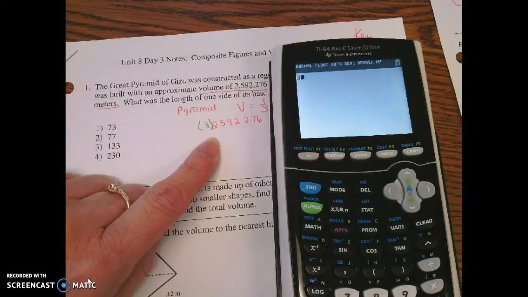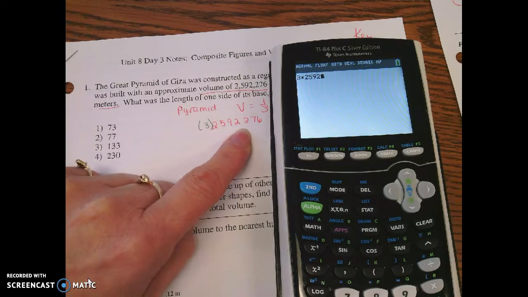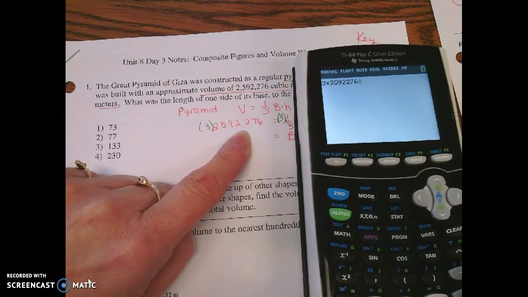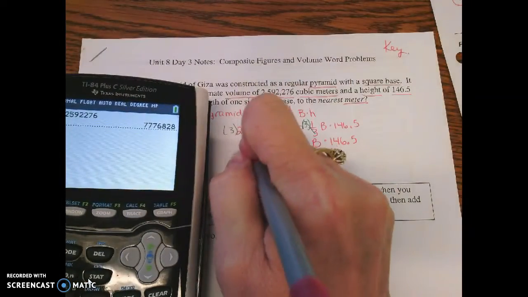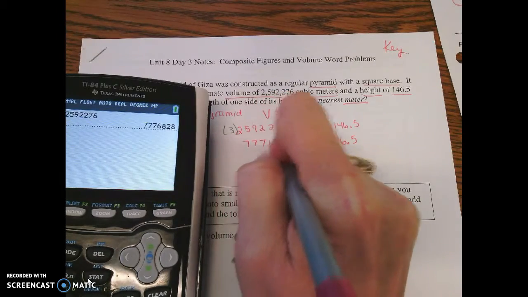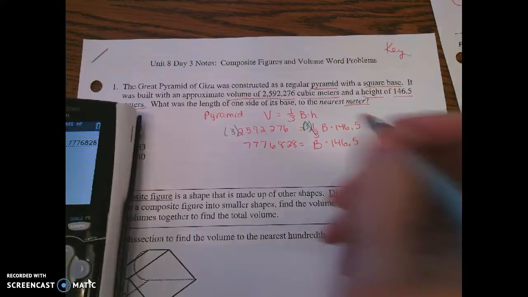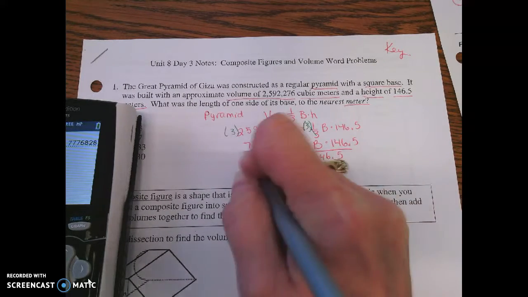So now I'm doing 3 times 2,592,276. Okay, so I now have this huge number, 7,776,828.